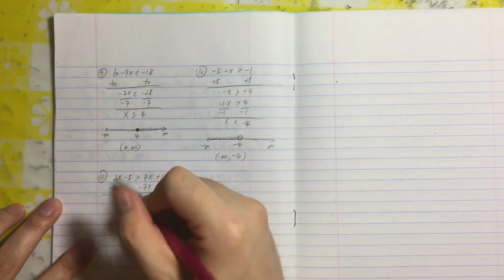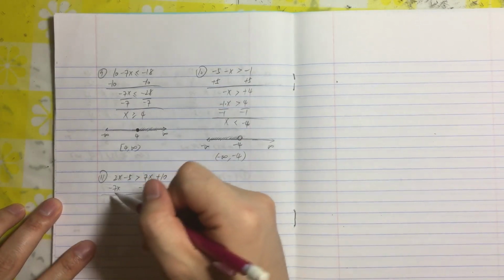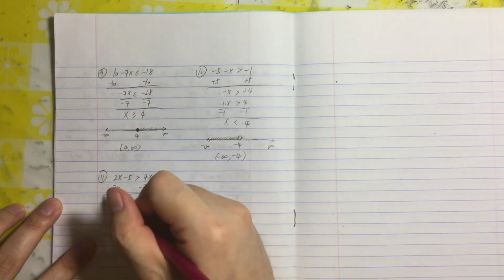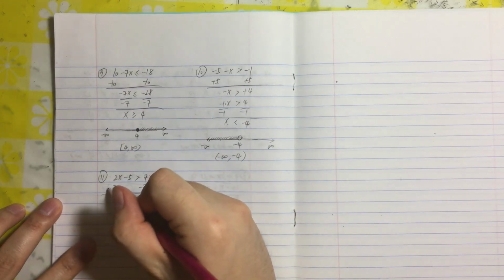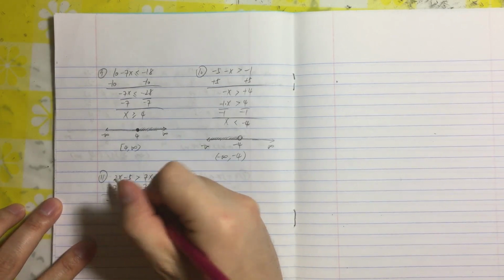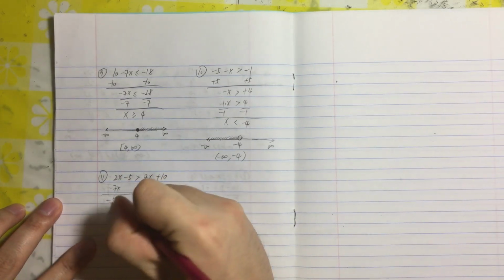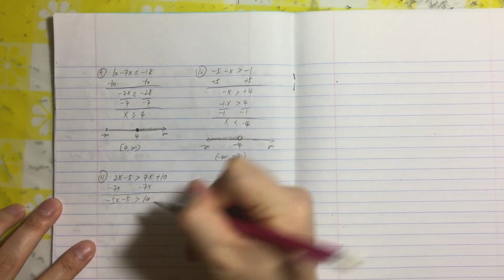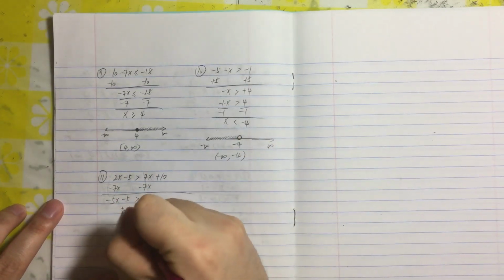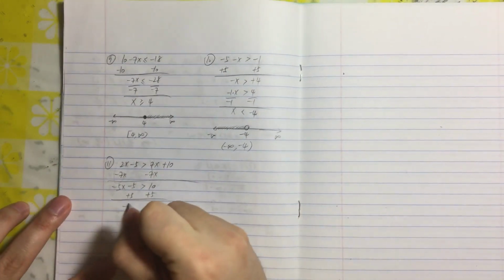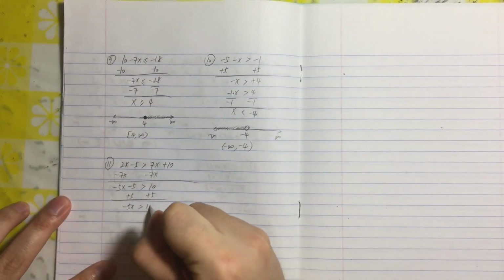On the left side, 2x and negative 7x. When we're adding two numbers with different signs, keep the sign from the number that has larger magnitude, and then subtract the magnitude. 7 minus 2 is 5. I get negative 5x minus 5, greater than 10. Next, I can add 5 to both sides. I get negative 5x is greater than 15.